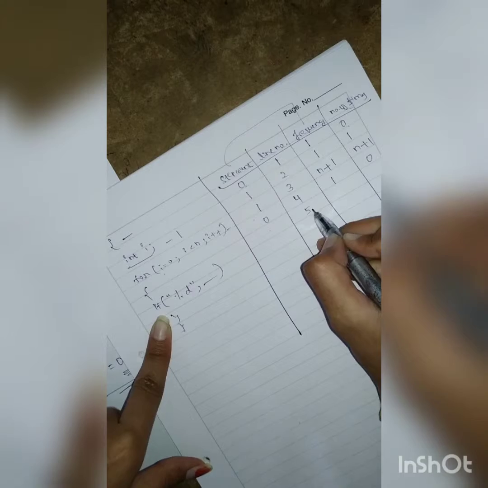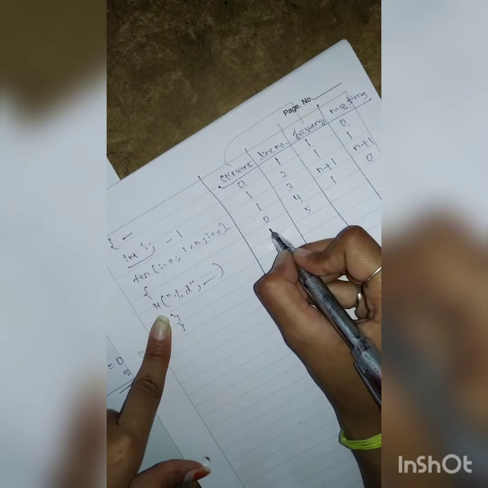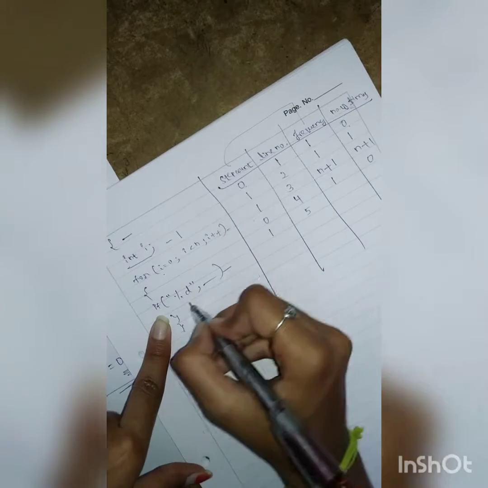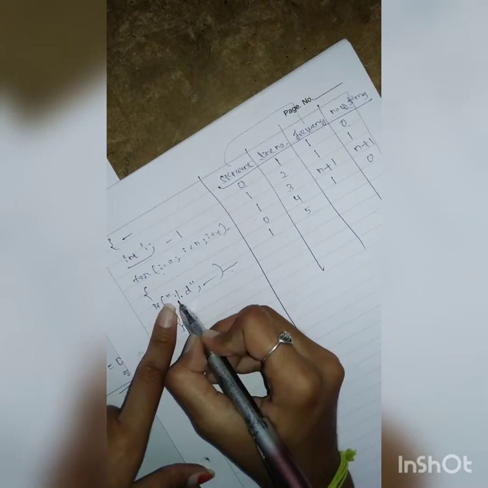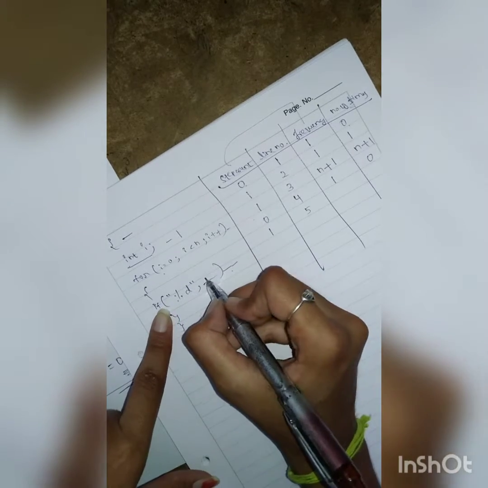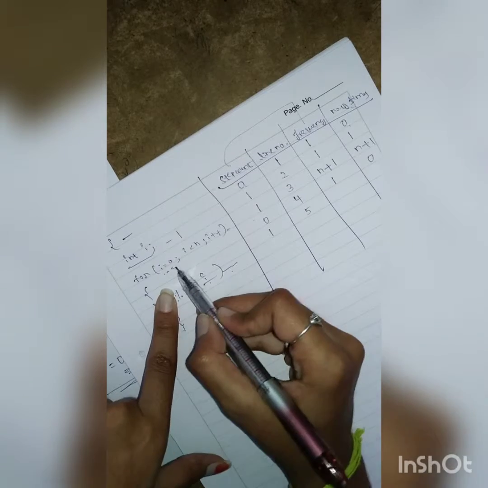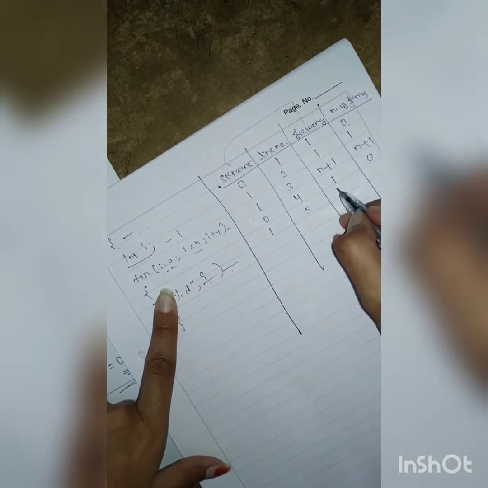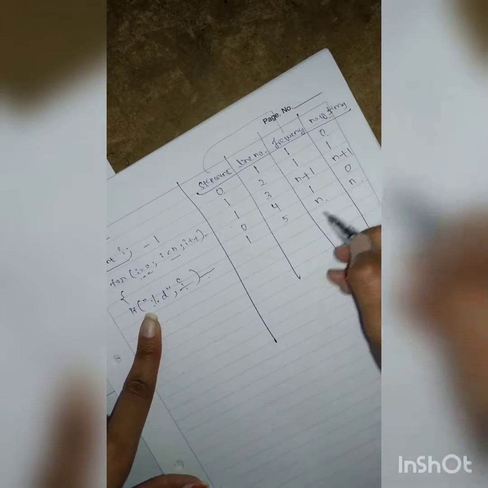Line number 5: step count is 1, and the printf with i goes from 0 to n, so the frequency is n, and 1 into n is n.